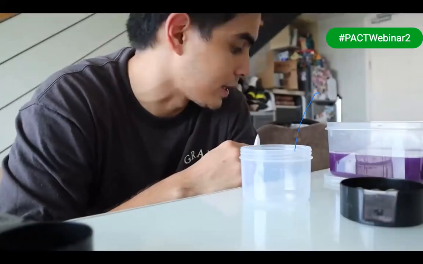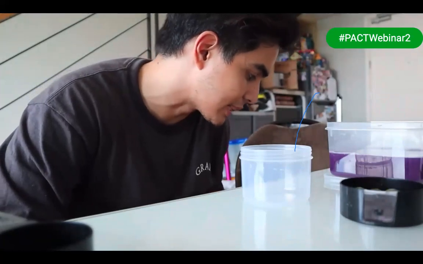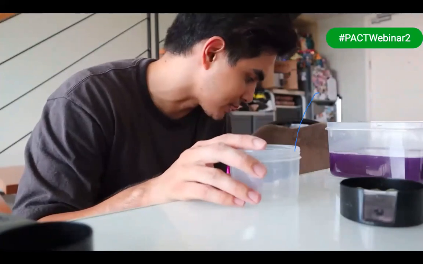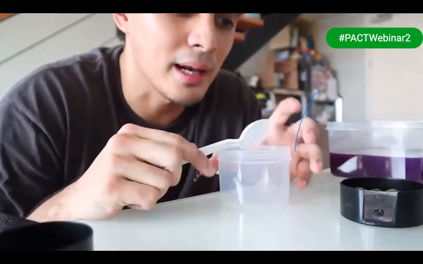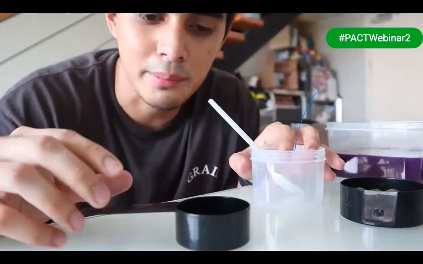The first step here is to place about 10 ml of distilled water in a glass container. Add 5 ml of the extract solution and observe the color.